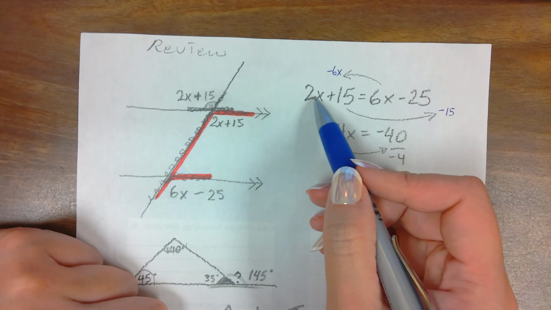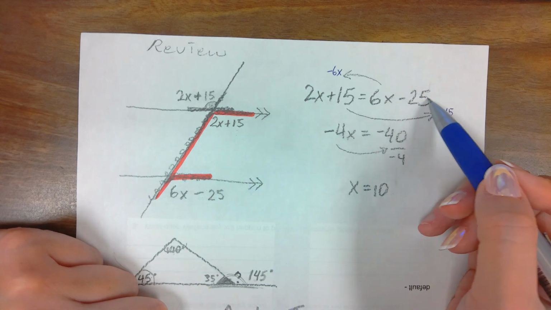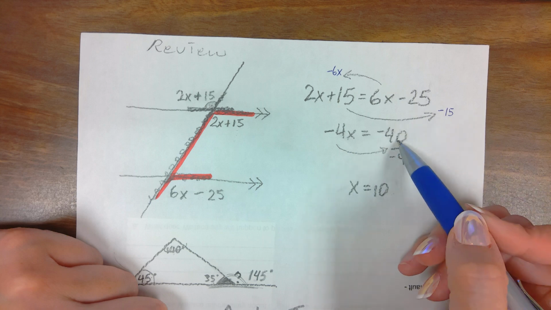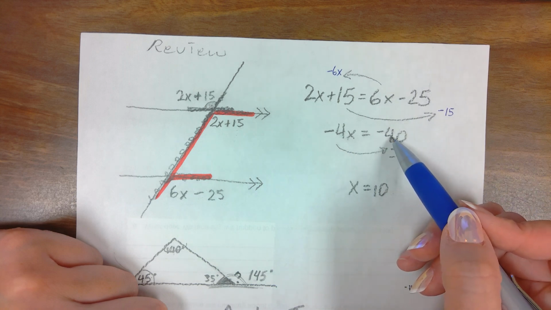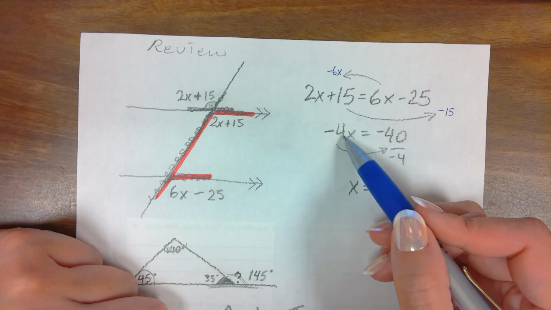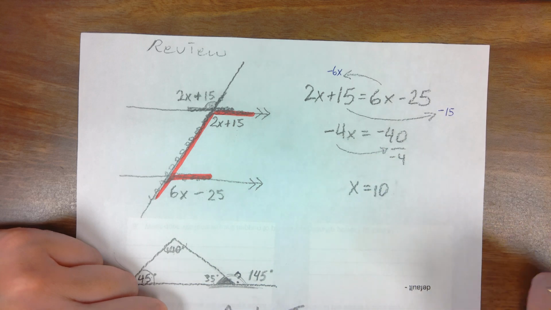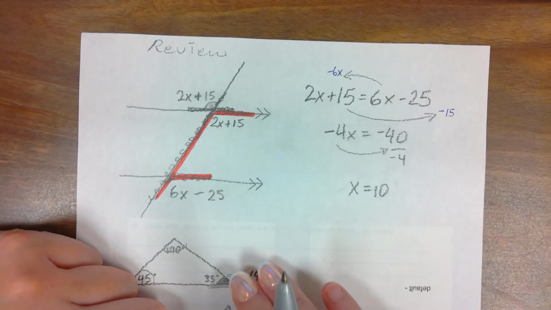All right, so 2x minus 6x gives you negative 4x, and negative 25 minus 15 gives you negative 40. Okay, and then your last step is divide by the number in front of the x, which is negative 4, and you get x equals 10.